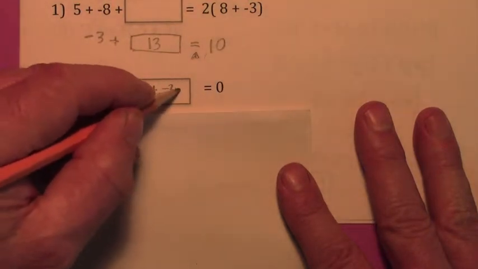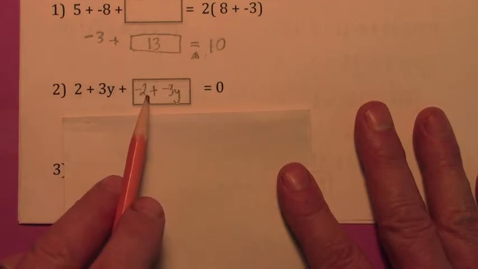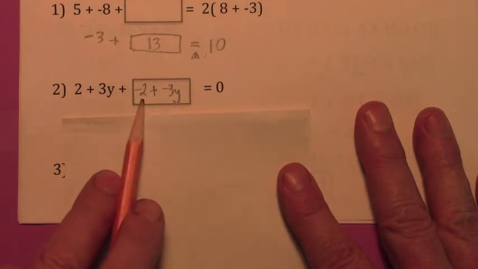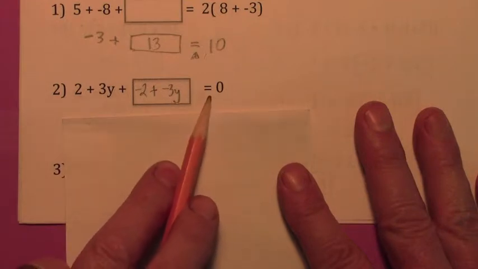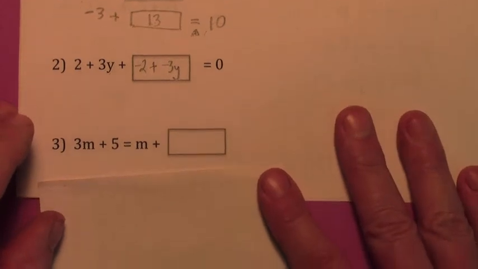So I guess one thing that's worth mentioning is it's okay to put more than one term in the box. Put whatever it takes to make it true, to make it equal to 0. Notice the 2 and the negative 2 add up to 0. And the 3y and the negative 3y add up to 0, so therefore the equal sign is true, isn't it? So that's what I'm saying. If you look at these just right, they're not that bad.